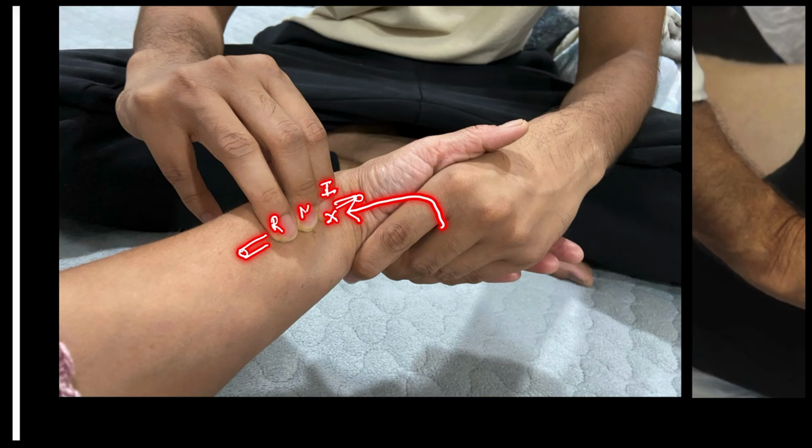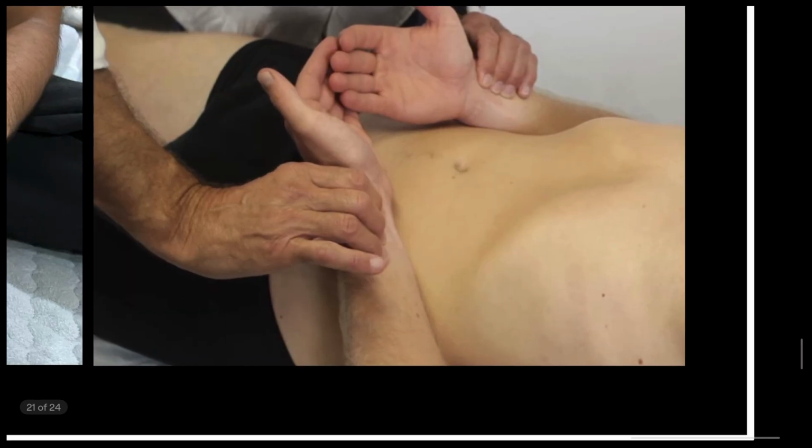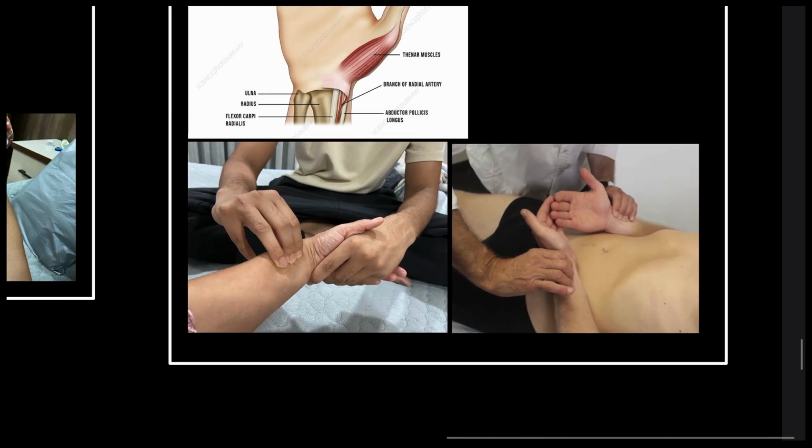And it is the middle finger that is actually used to palpate the pulse. You need to palpate the pulse on both the hands simultaneously to compare and contrast between the pulses to see if there is any radioradial or radiofemoral delay.